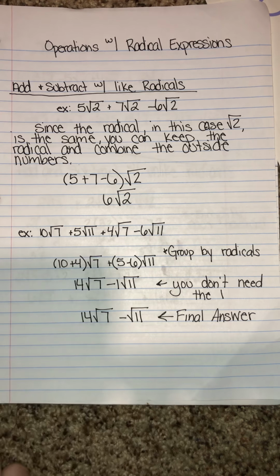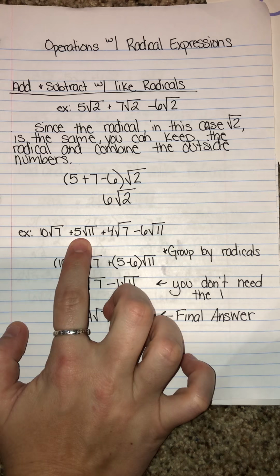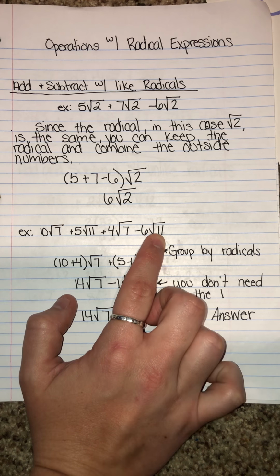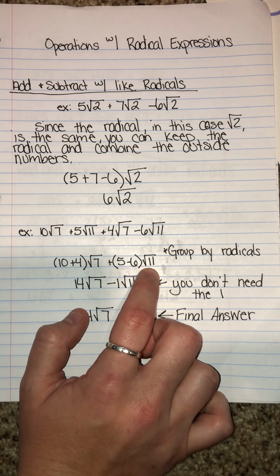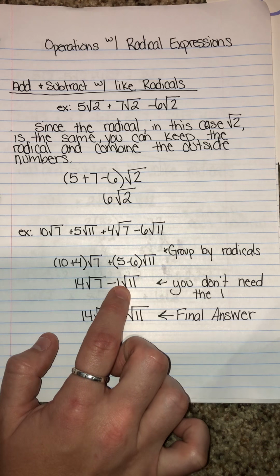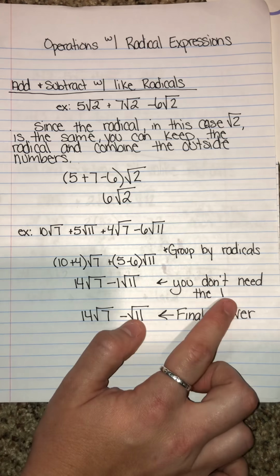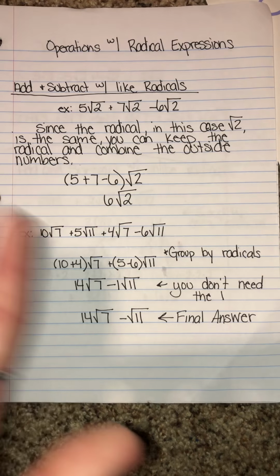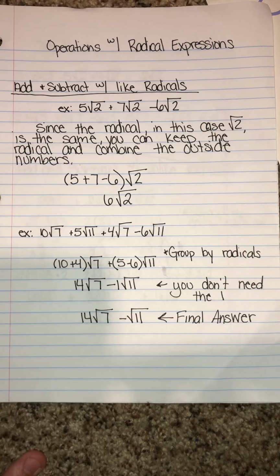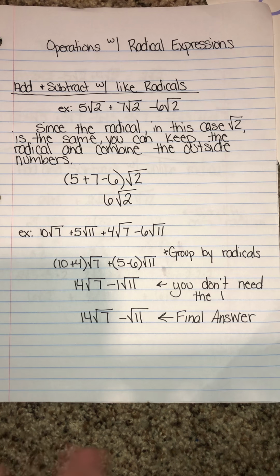I can also do the same thing with the square root of 11. 5 times the square root of 11 minus 6 times the square root of 11. The radical is going to stay the same. And then I've just got 5 minus 6. 5 minus 6 is negative 1. But anything times 1 is just itself, so instead of negative 1, we're just going to write minus the square root of 11. Highly recommend pausing this and writing this down.